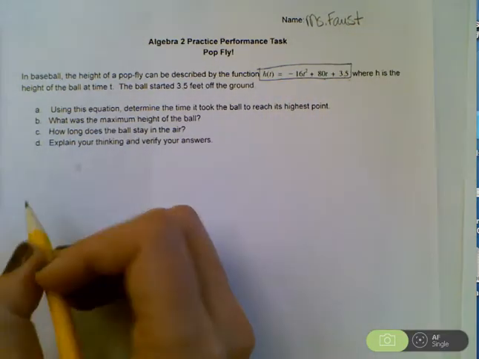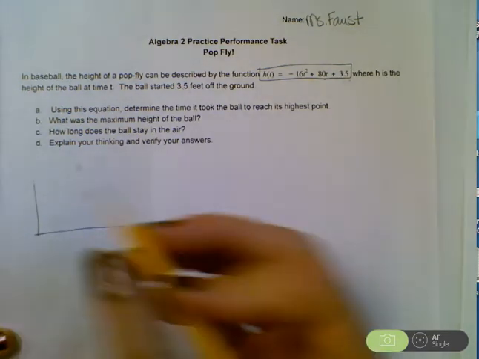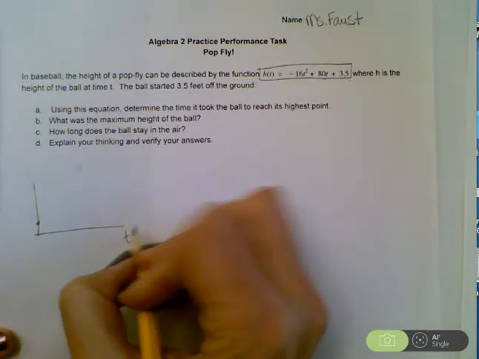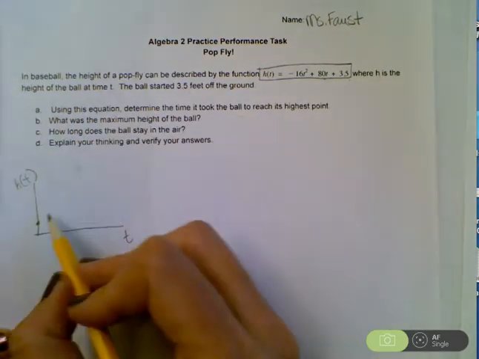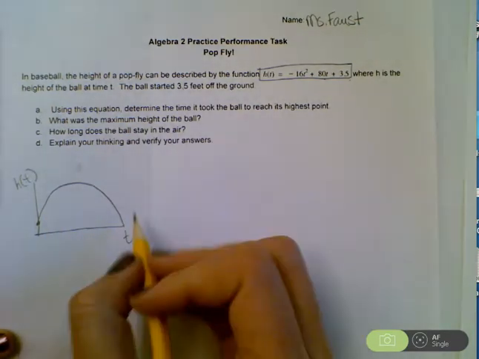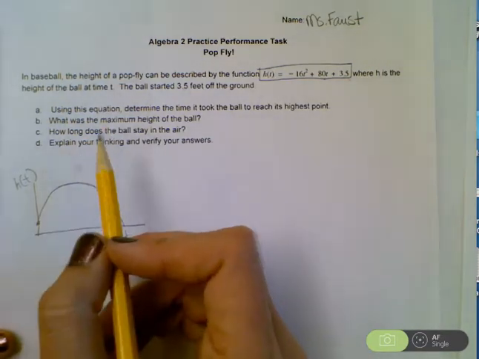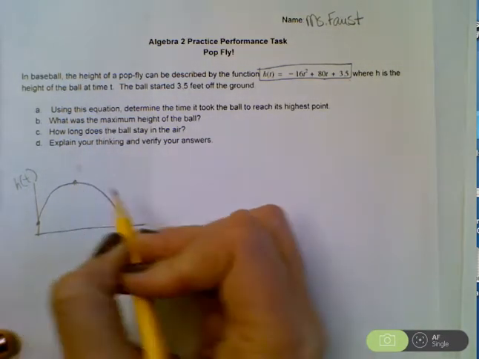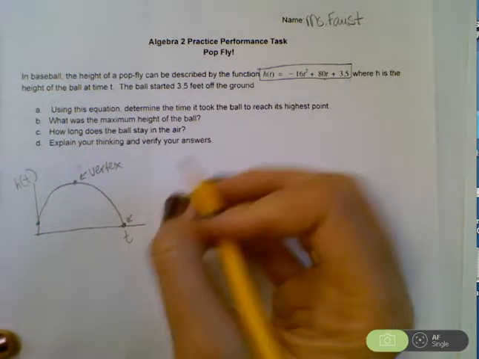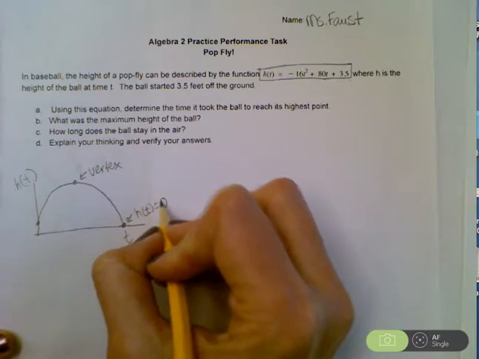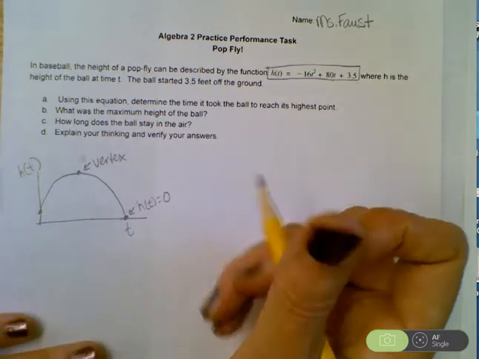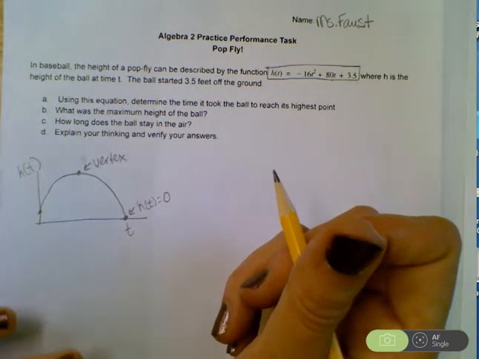What I like to do for these, and you don't have to do this, but it doesn't ever hurt, is sketch a quick graph so I can make sure my answers make sense at the end. It's starting 3.5 feet off the ground, so maybe that's about there. If you hit a pop fly in baseball, it's going to go up and come down again. So probably what I'm going to be looking for is this highest point, or vertex, and then when it hits the ground. That's when h of t is 0. I haven't actually read the problem yet, but I'm pretty sure that's what it's going to ask. Actually, I have read the problem, but I'm pretending to be you.